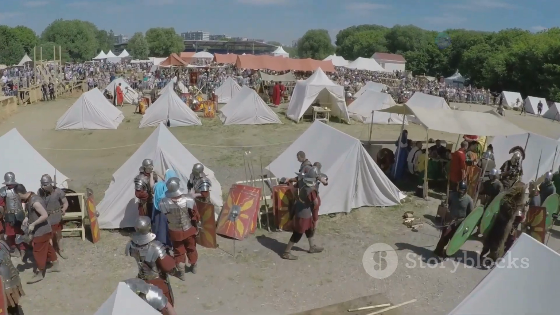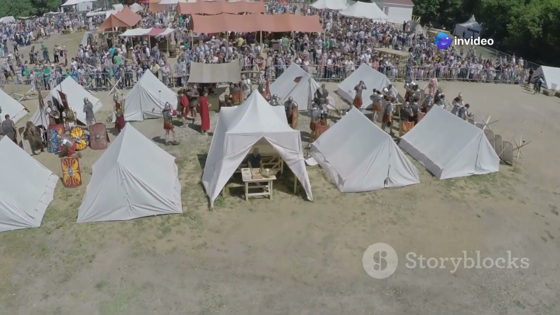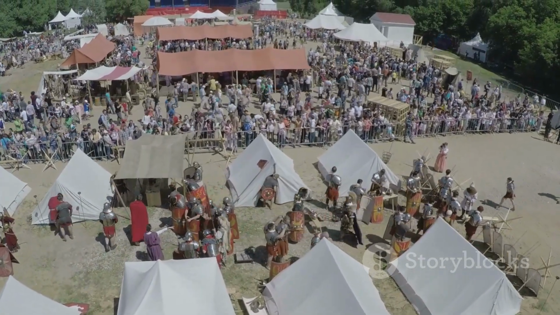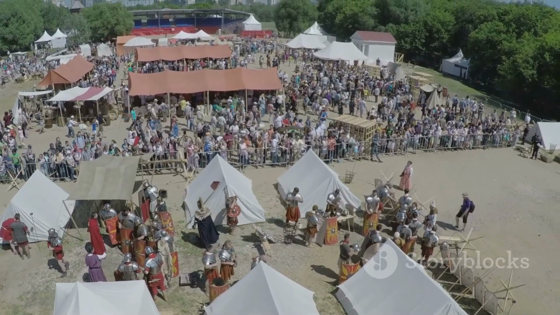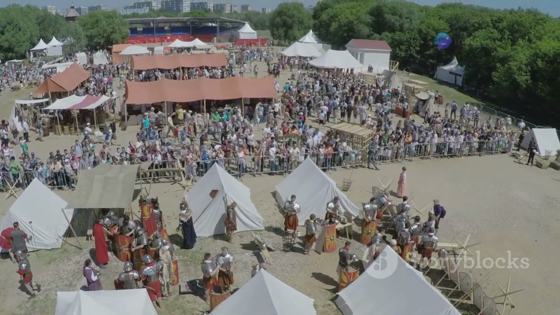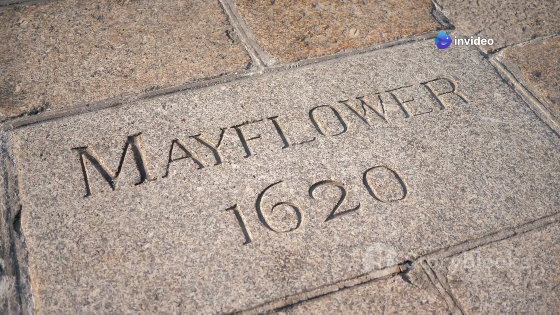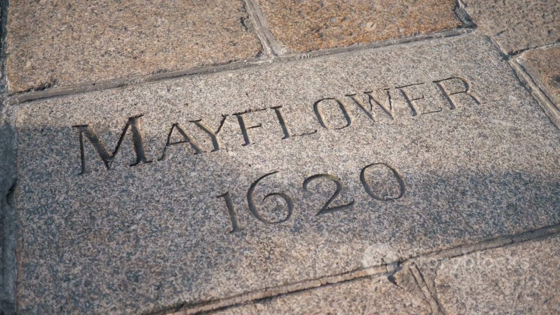The first European settlers arrived on the East Coast, establishing colonies that would eventually become the foundation of the United States. These early settlements were not just random choices, they were strategically located along the coast for access to trade routes and resources. The United States was born on the East Coast. The arrival of European settlers at places like Plymouth Rock marked the beginning of a new era.